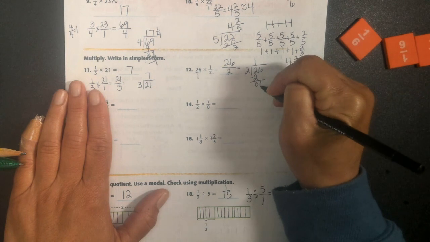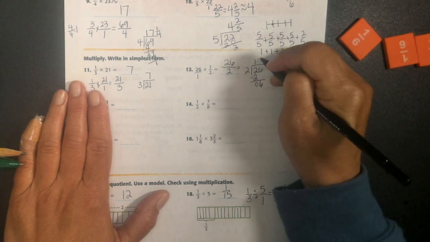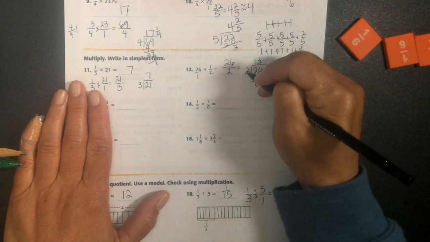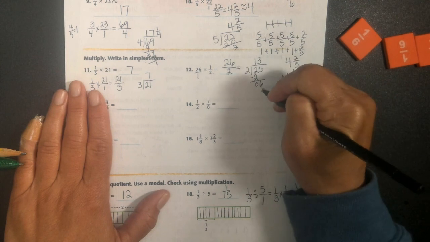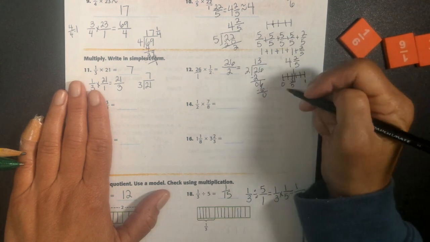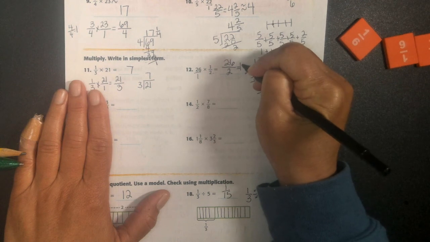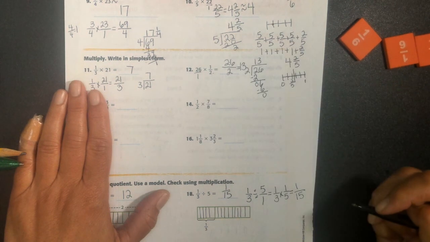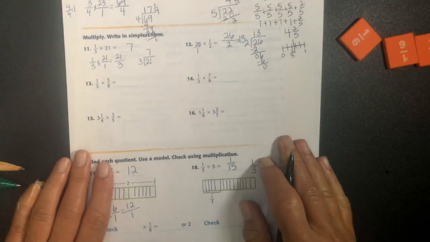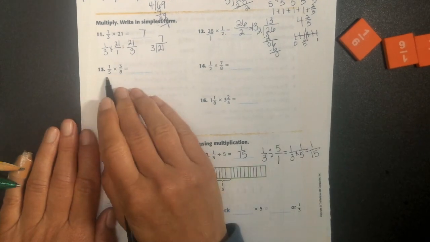I bring down my next number. It's a 6. Can 2 go into 6? Yes, 3 times. 3 times 2 is 6. I subtract. Now I have 0, no remainders. I'm great. So 26 divided by 2, 26 halves, is 13. Final answer. All right, over here I'm multiplying two fractions together.